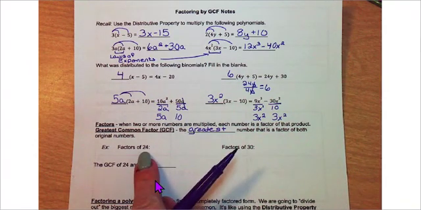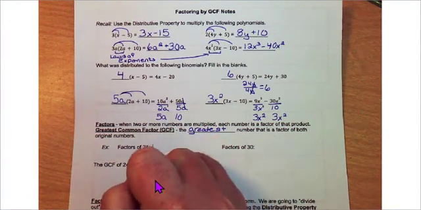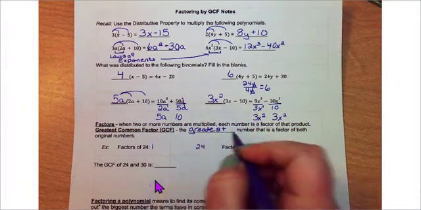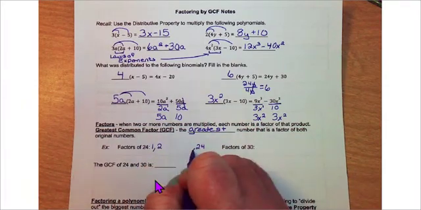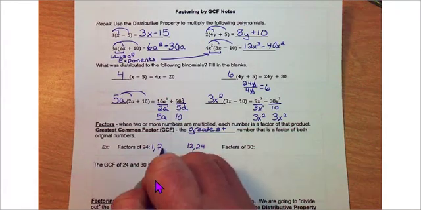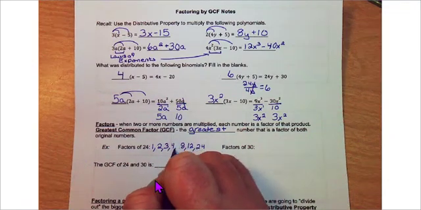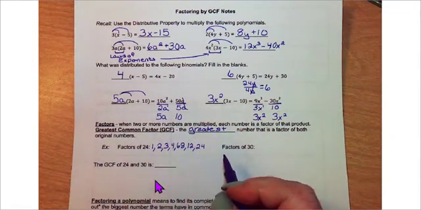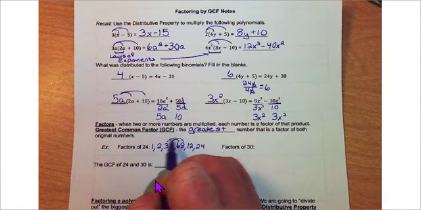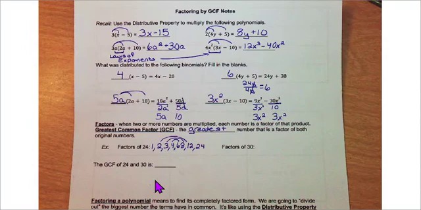So if I were to think about factors of 24, that would be 1 and 24. Then you have 2 and 12. We have 3 and 8. And then 4 and 6. Do you remember doing these in elementary school where you did your little rainbow hoops and connected them?